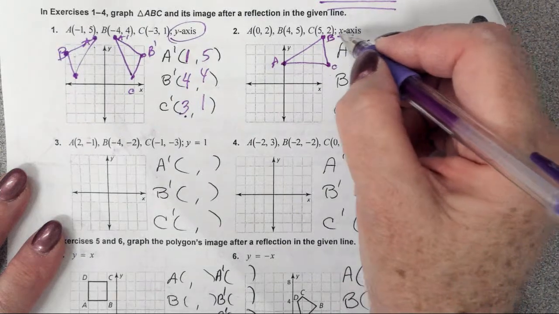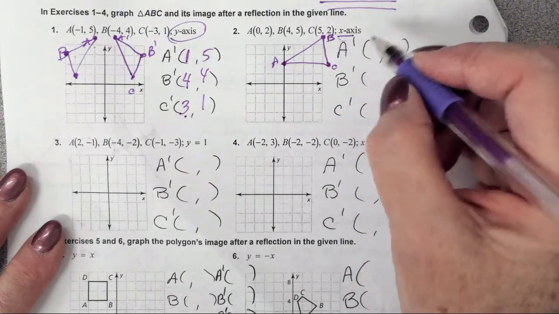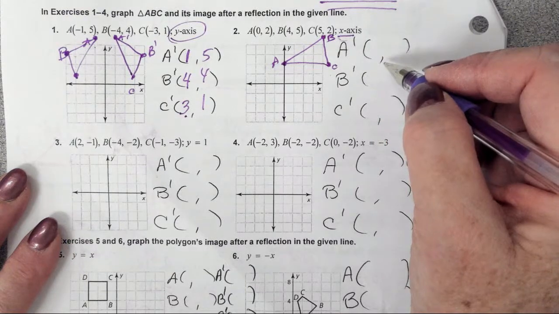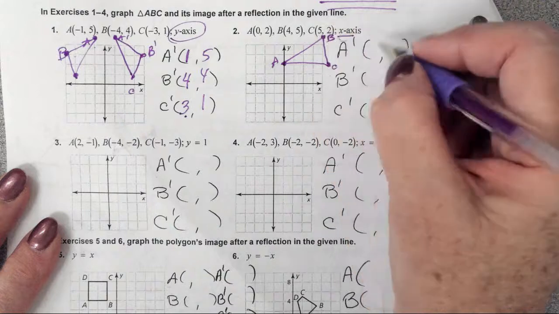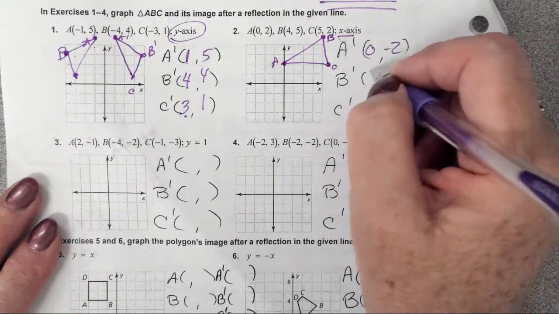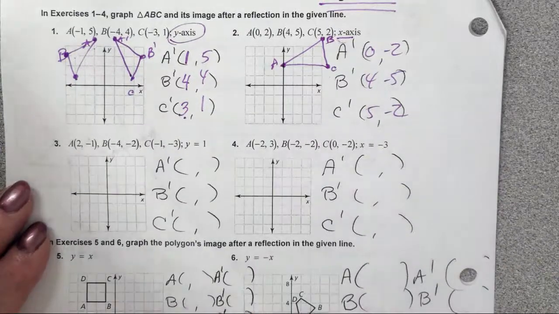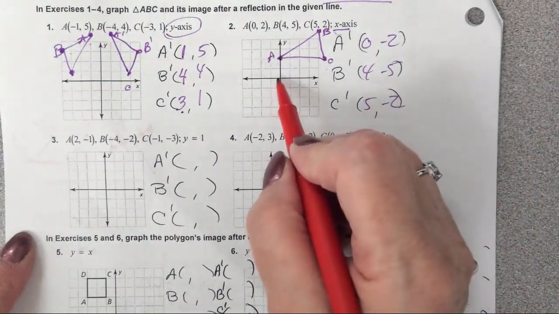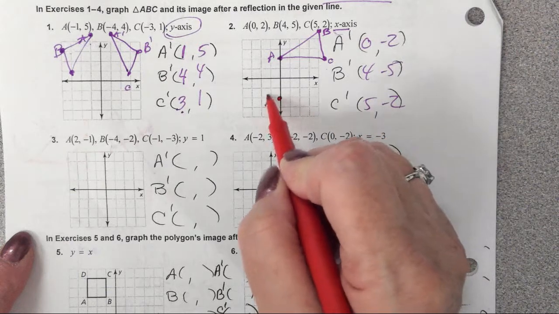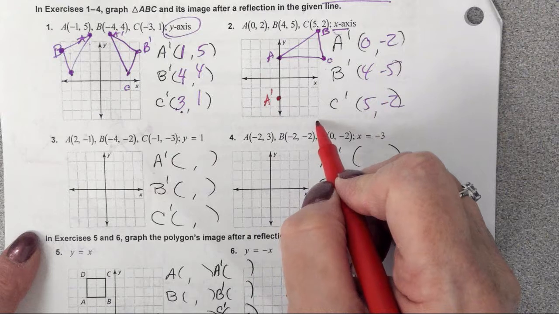And this time I'm going to reflect over the x-axis. So my rule is to change the sign on the y. So 0, negative 2, 4, negative 5, and 5, negative 2. Then graph that triangle. So don't go right or left at all, go down 2. There's A prime. Go to the right 4 and down 5.